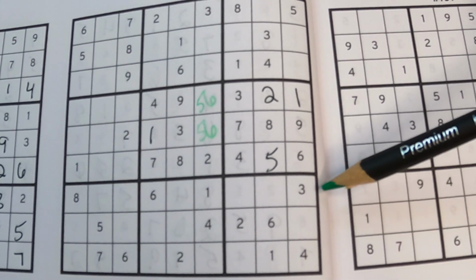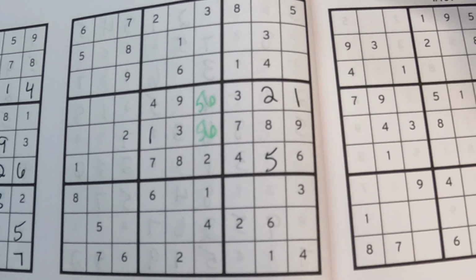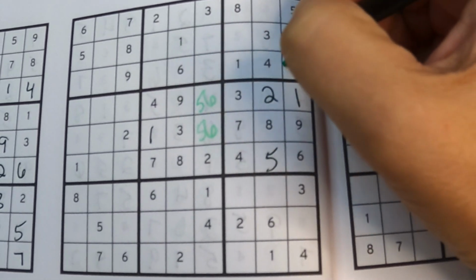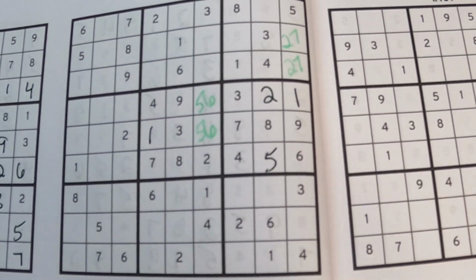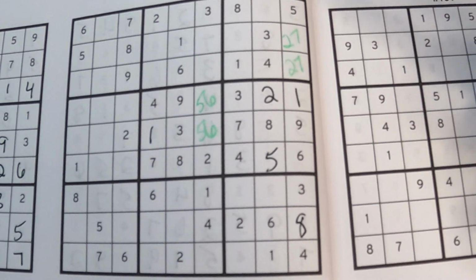For this column, we're missing 2, 7, and 8. We've got the 8 covering these two boxes, so 2, 7, 2, 7. That means that our 8 for that column has to be here.